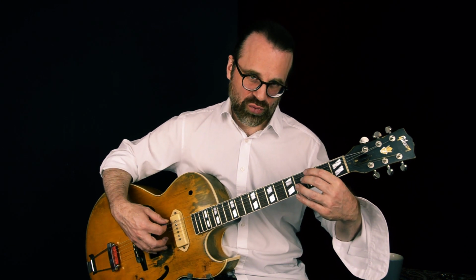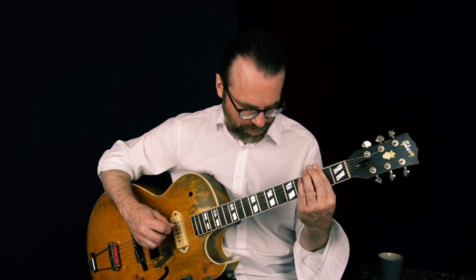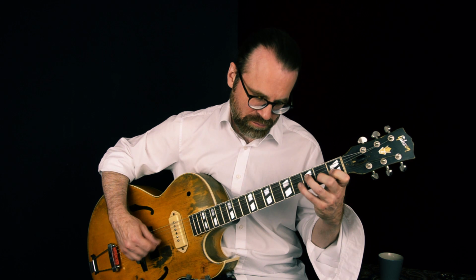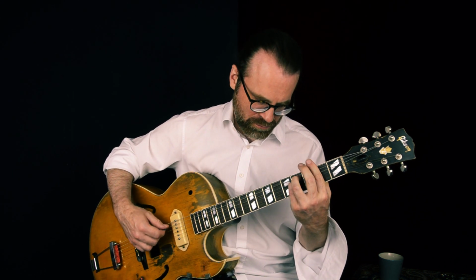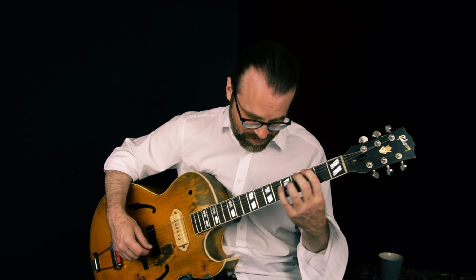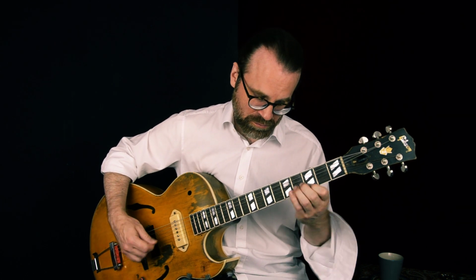But of course our root is kind of the G here. So you can check out that scale.